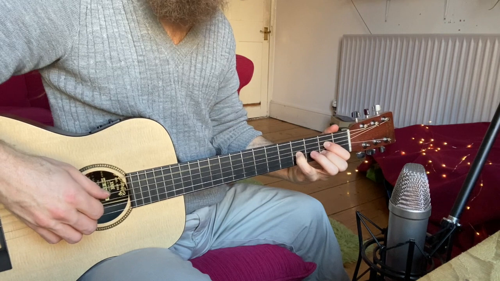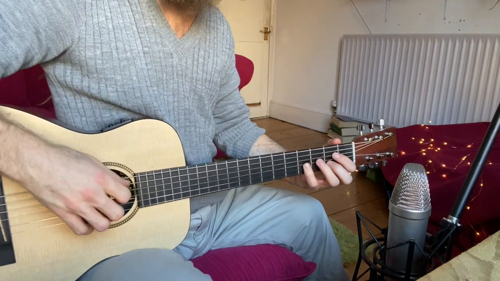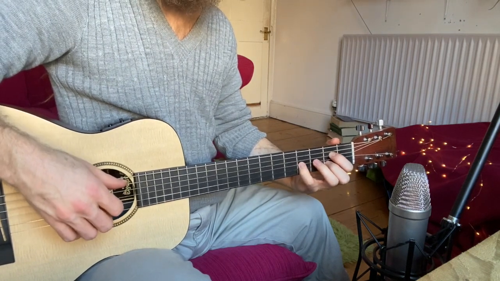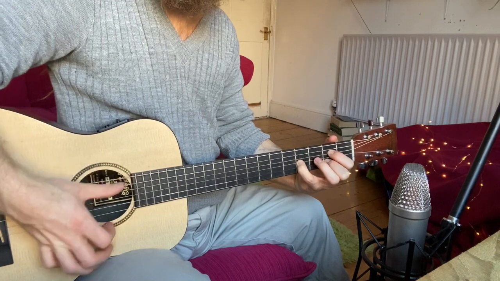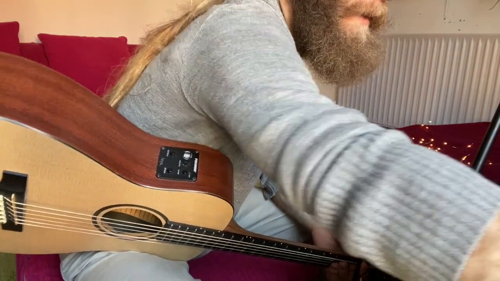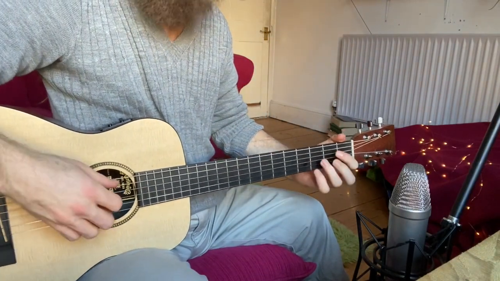Now we have this. Now this is one of my favourite chords. Oh, it sounds good. It sounds really good, especially everywhere. So this is the difference between a major chord and an add 9 chord.